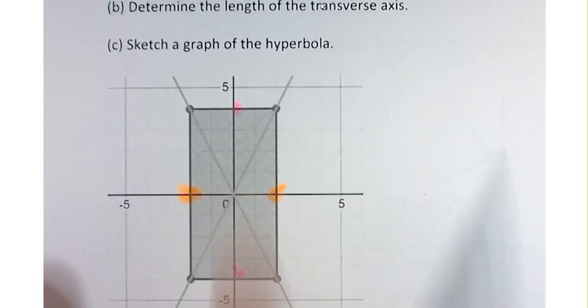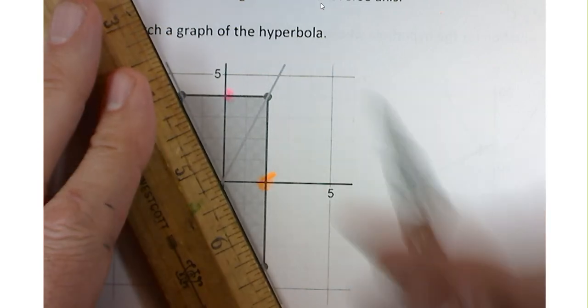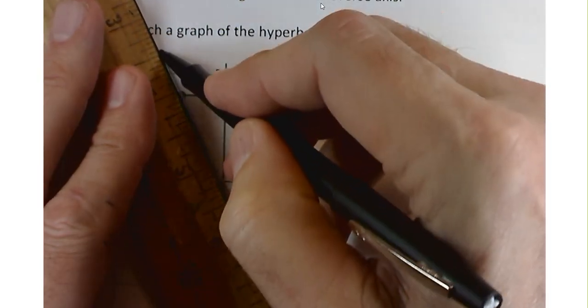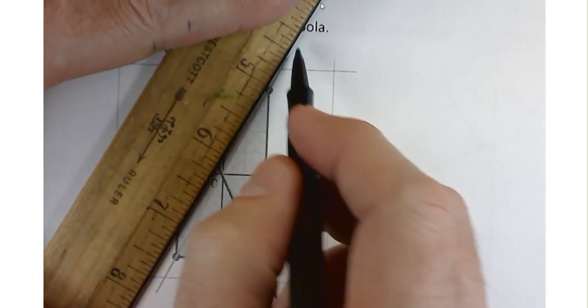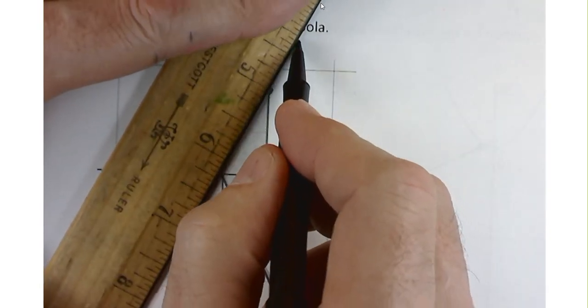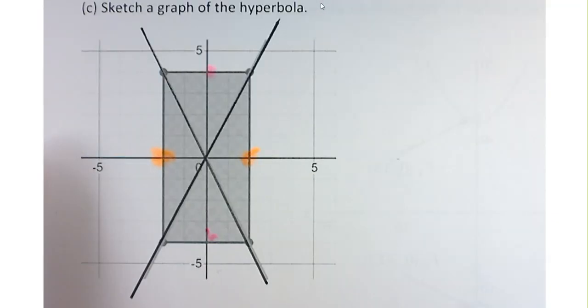It's already been shaded for you. Not that you have to shade it. You don't really need that part. But then we're going to draw the diagonals of this box, this rectangle. Like this. The reason we're doing this is because these lines, these asymptotes, serve as a guide for your graph.